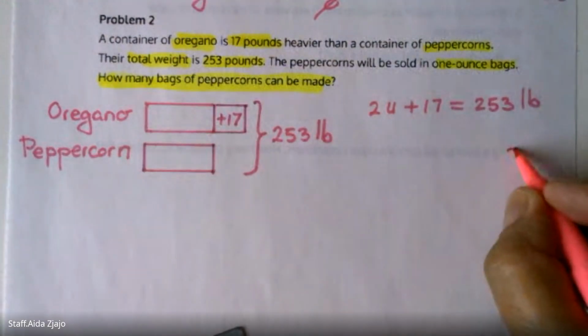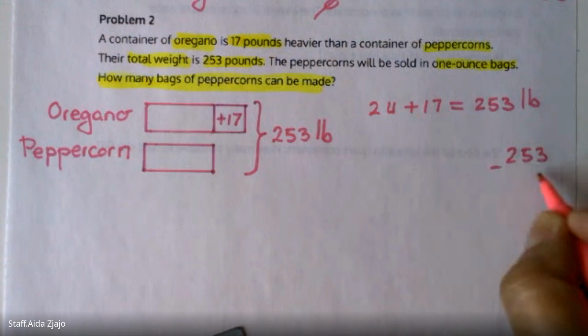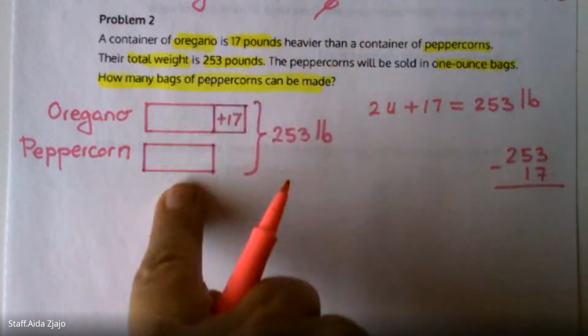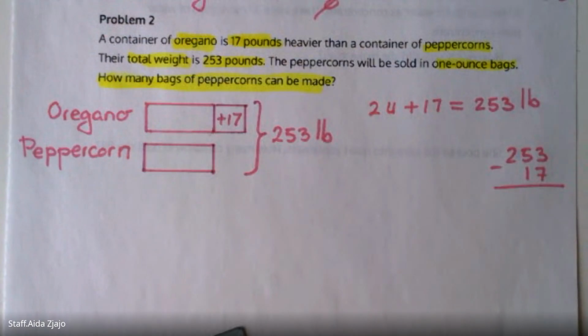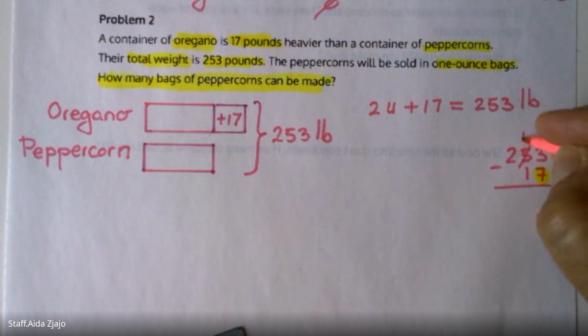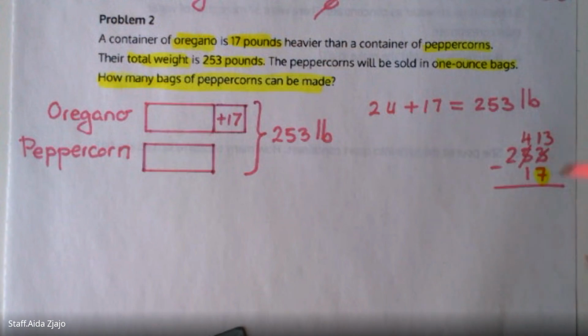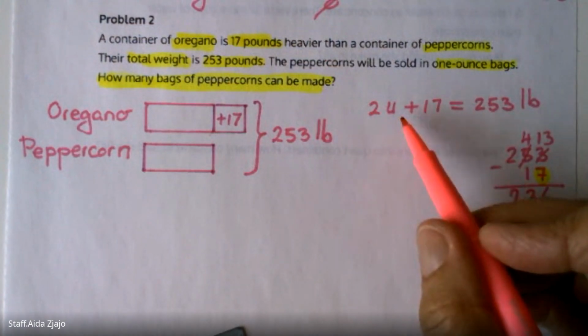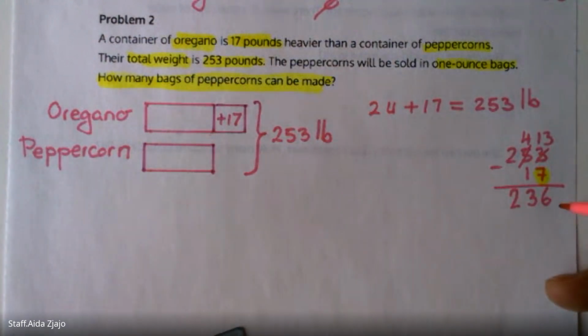So 253 minus 17. If you take this and take away that, you will know how much are these 2 units. So we can say, oh, 7 cannot be subtracted from 3. So we have to regroup, and 13 minus 7 would be 6, and 4 minus 1 is 3, and that is 236. So when we subtract this part, 2 units would be 236.